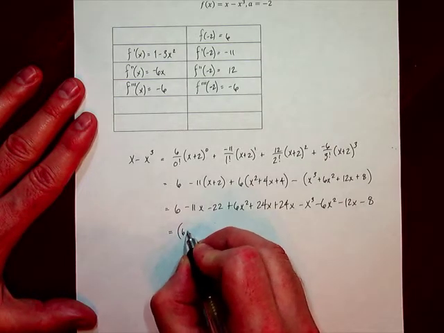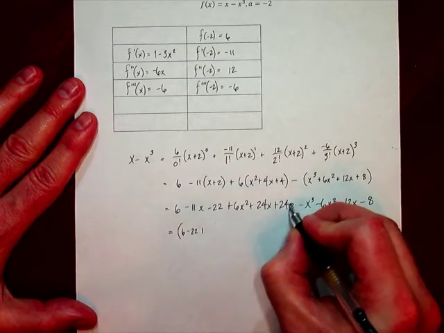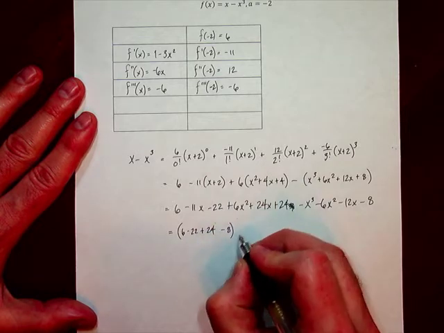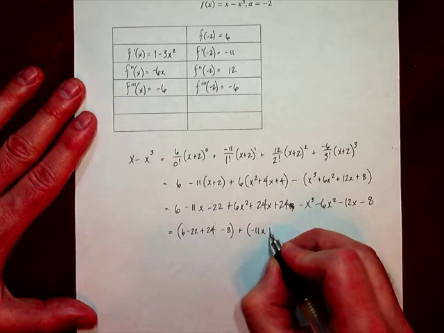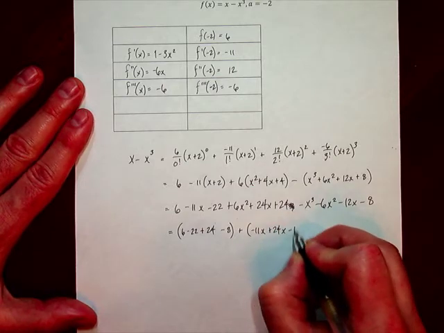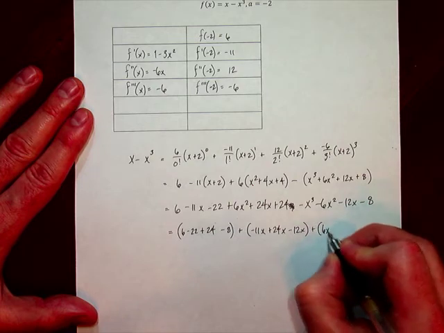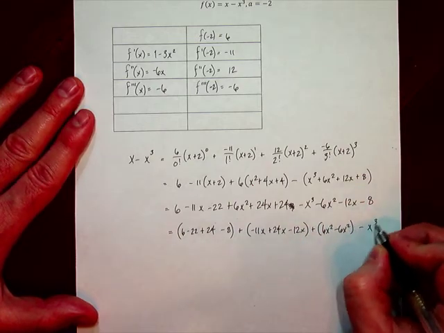So 6 minus 22 plus 24 minus 8. And then all of the x terms, negative 11x plus 24x minus 12x. And then all the x squared terms, 6x squared minus 6x squared. And then, of course, the x cubed term.